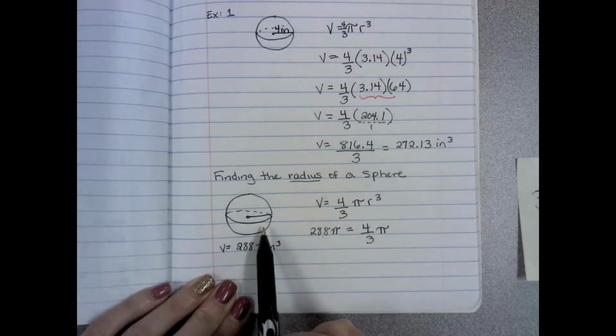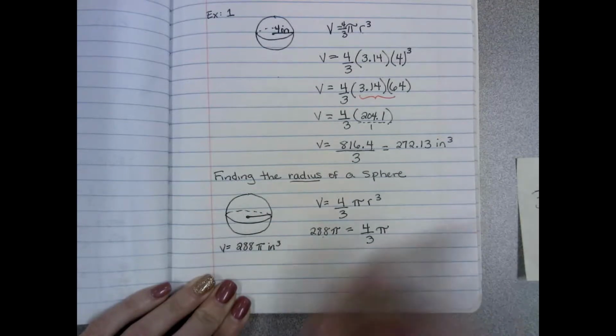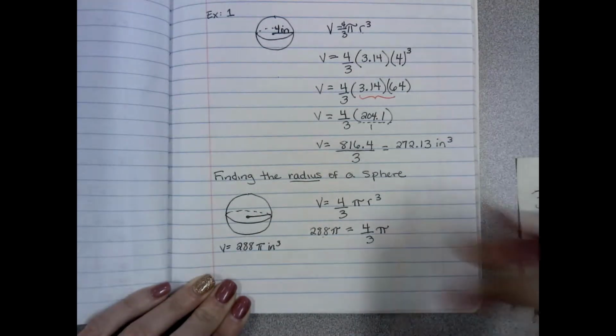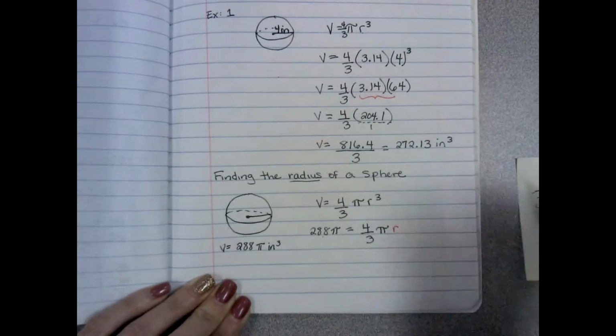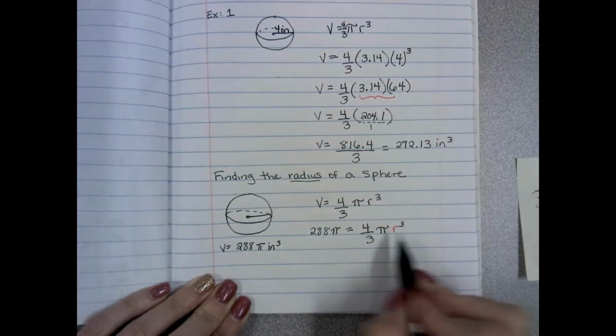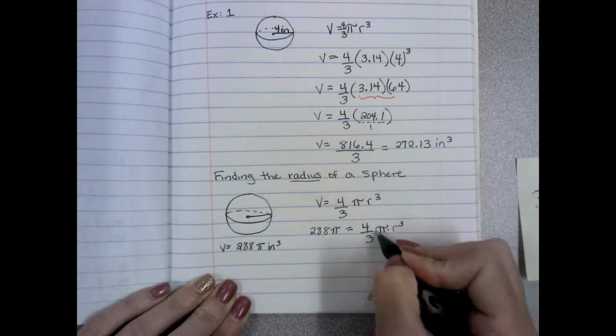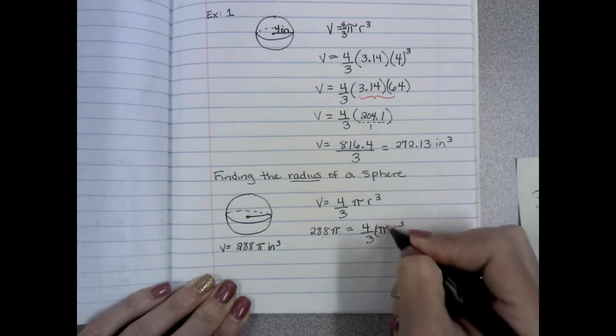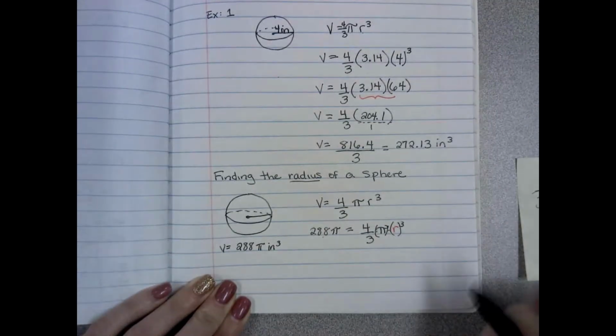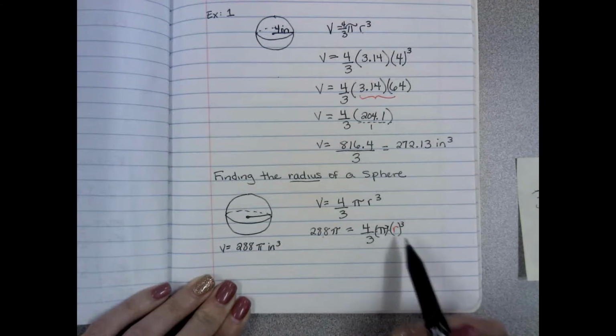Remember, I don't know my radius, so I'm going to leave this as r cubed. If you need to put in your little multiplication symbols so you don't forget, or even putting them in parentheses, that's fine as well.